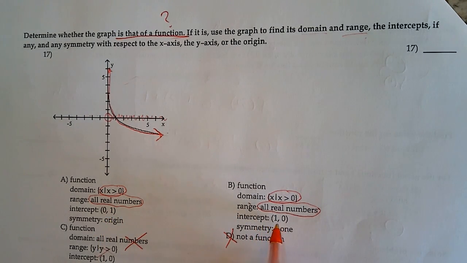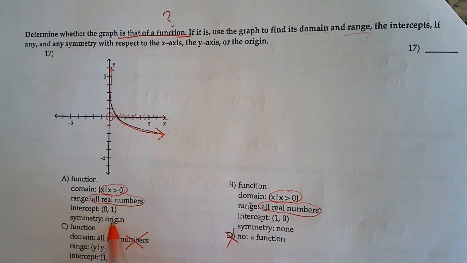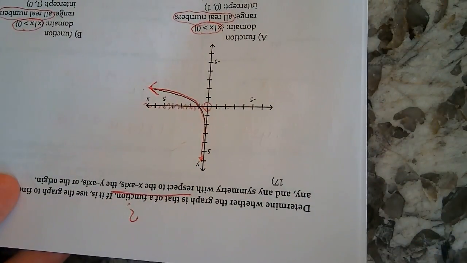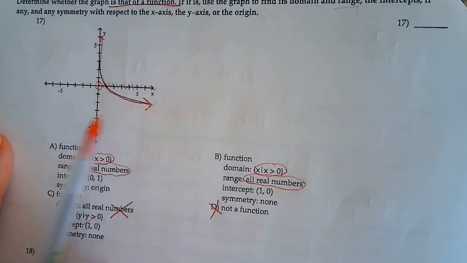So okay, the intercept. Now looking at this, here's a difference, right? We have intercepts, but there's also a difference in symmetry. This one says it has no symmetry. This one says it has origin symmetry. So if we were just doing process of elimination, I might look closely at the symmetry and go, well, does that look the same? No, this one's pointing left. Over here, it was pointing to the right.